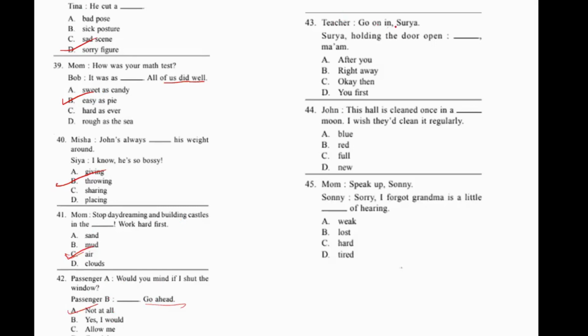Now, teacher, go on in, Surya. Surya, holding the door open, he's saying dash, ma'am. It's about the teacher. Surya is the student and the teacher is saying go on in, Surya. So Surya is saying, holding the door open, after you, ma'am. He's respecting his teacher and he's asking his teacher to pass through.